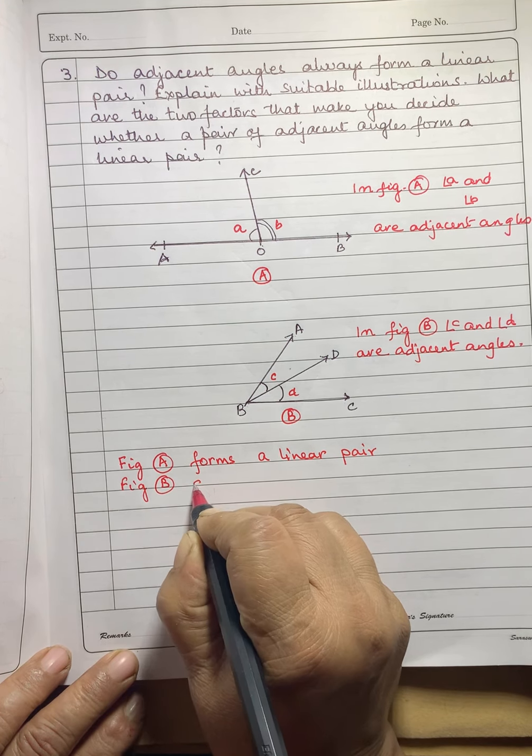Supplement of 75 degrees is 180 minus 75 degrees, which is 105 degrees. Supplement of 0 degrees is 180 minus 0, which is 180 degrees. Supplement of 60 degrees is 180 minus 60, that is 120 degrees.